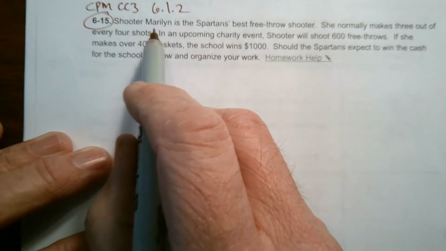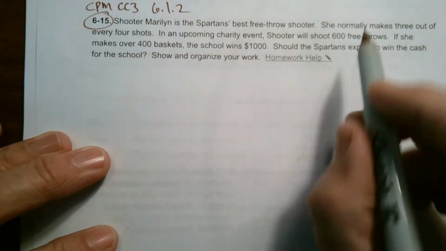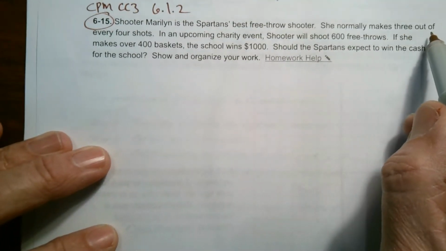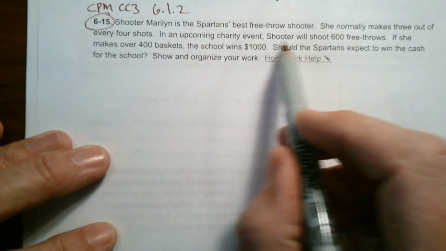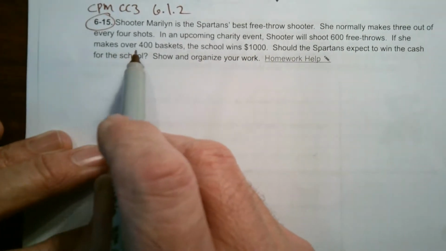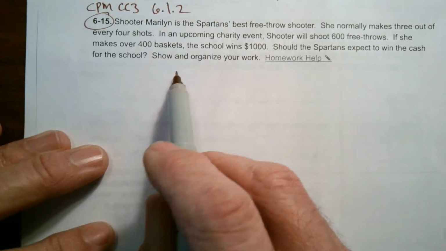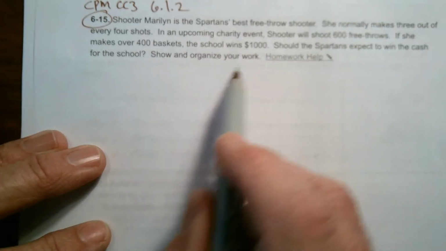It says, Shooter Marilyn is the Spartans' best free throw shooter. She normally makes 3 out of every 4 shots. In an upcoming charity event, Shooter will shoot 600 free throws. If she makes over 400 baskets, the school wins $1,000. Should the Spartans expect to win the cash for the school? Show how you organize your work.